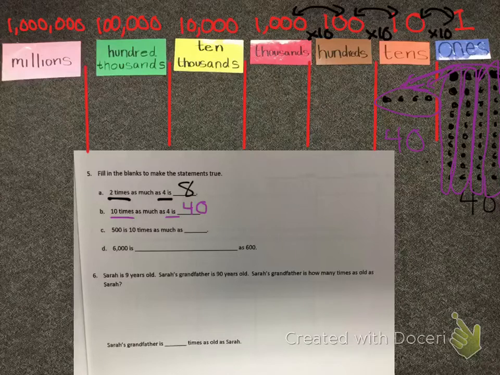Okay? So it's up to you if you want to use the first way I did the bundling or the second way, which I did right now. It's up to you.